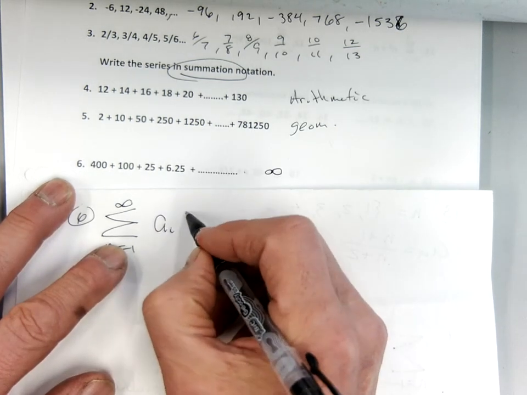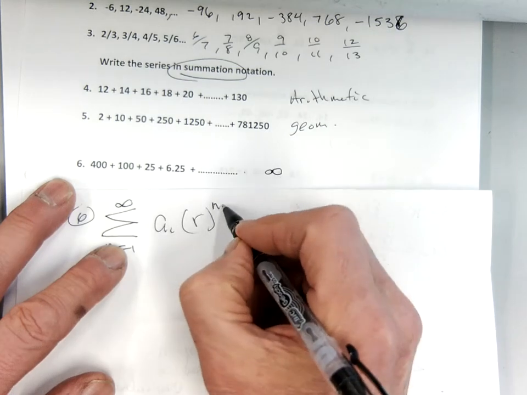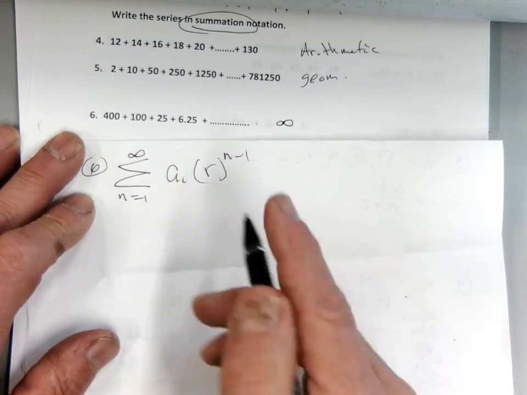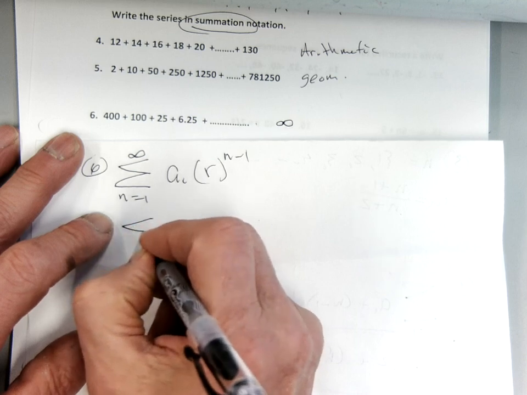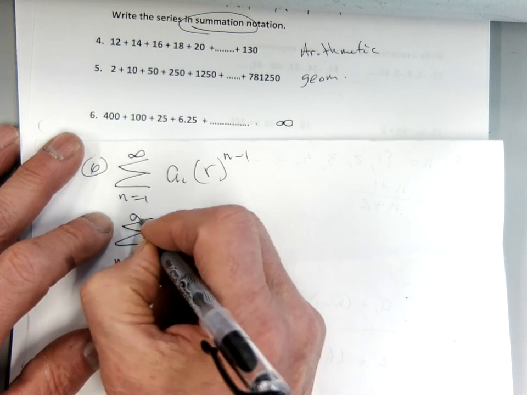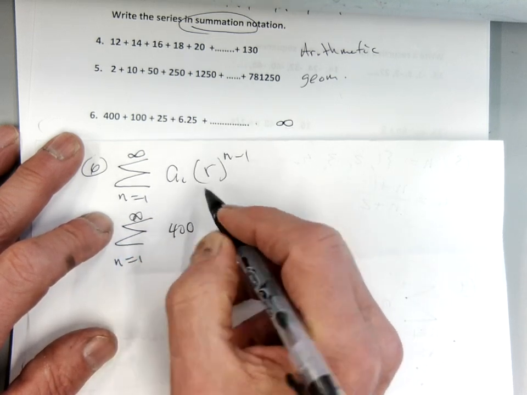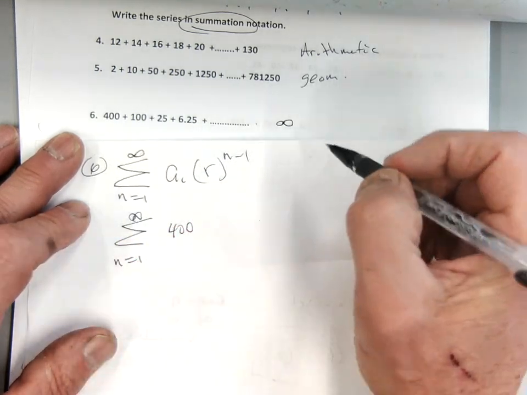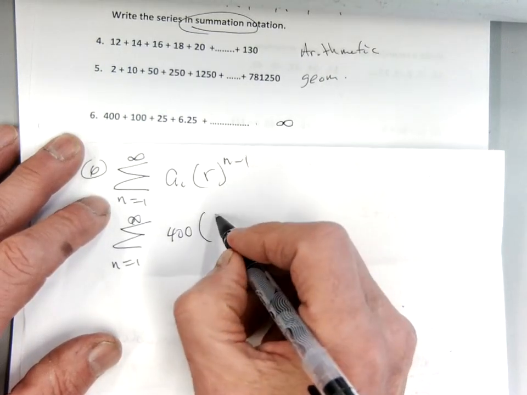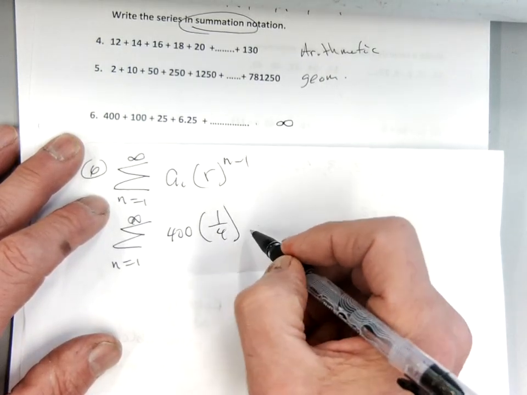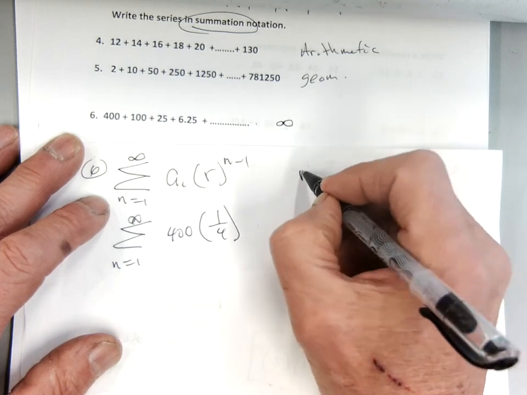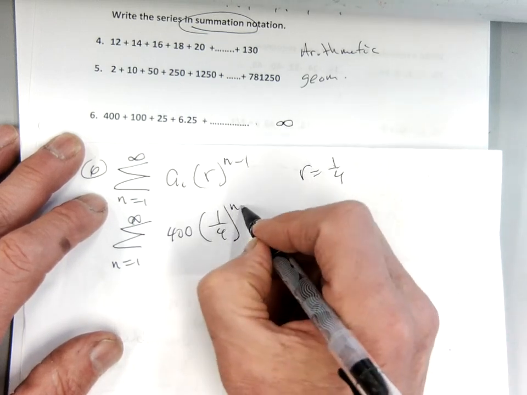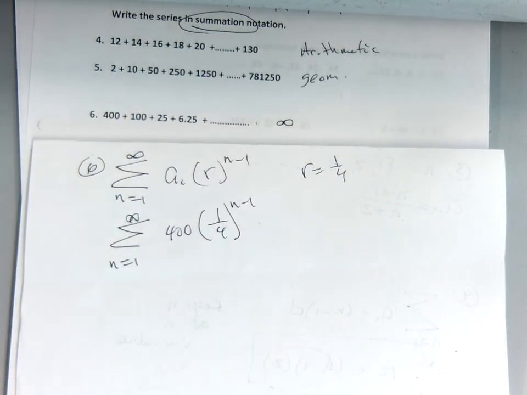So a1 r to the n minus 1 power, right? So a1 is 400. What am I doing from here to here to here? What's r? So 1/4, because we want a fraction. r is 1/4. Good job. Now you don't need to find the top number. We already know it. That's why this one's easy. We already know the top number. It's infinity.